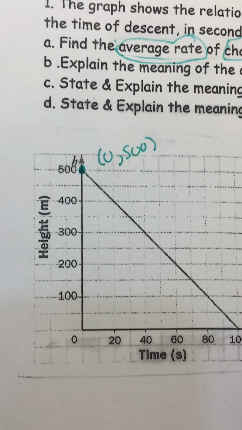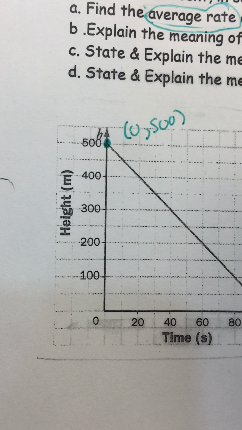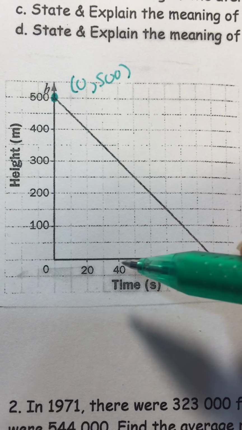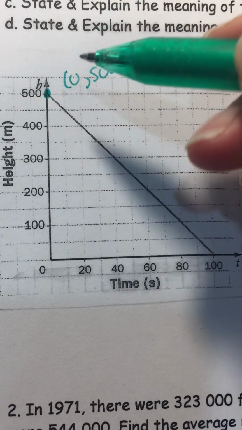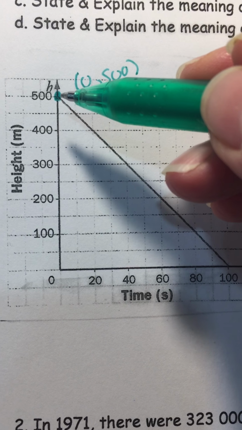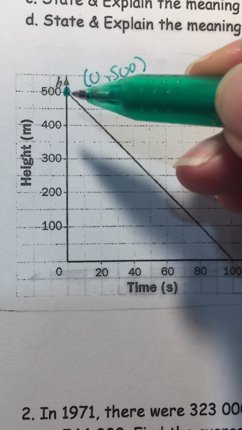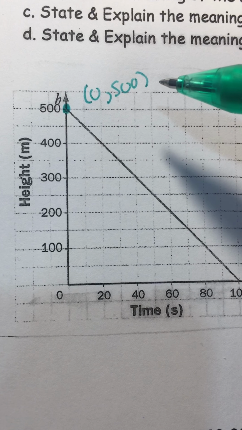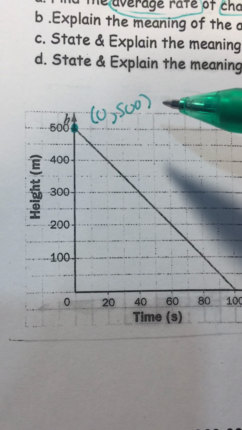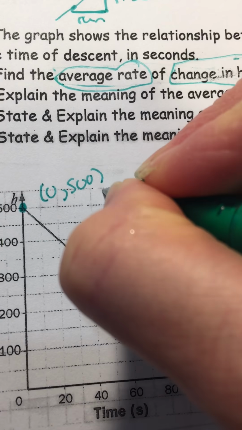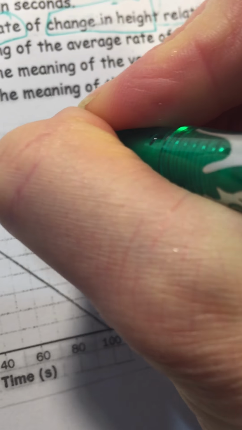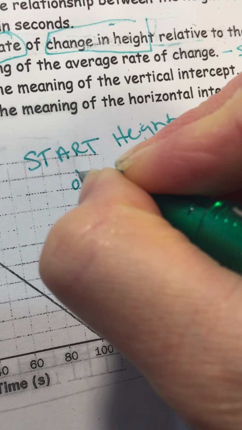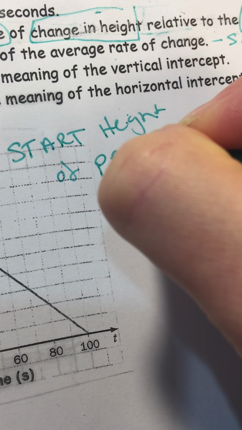When we're looking for the vertical intercept, we're saying, when the horizontal value is 0, what is the value of the vertical? In this case, at time 0, we're at a height of 500. Well, what this means is that that's the initial start height of the person.